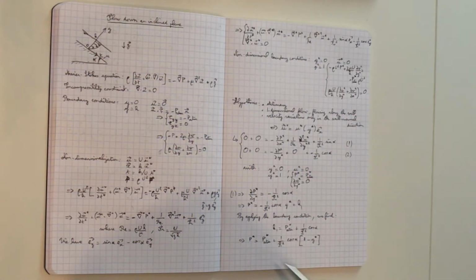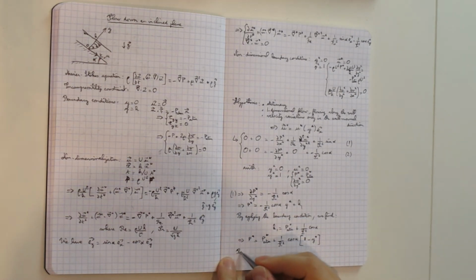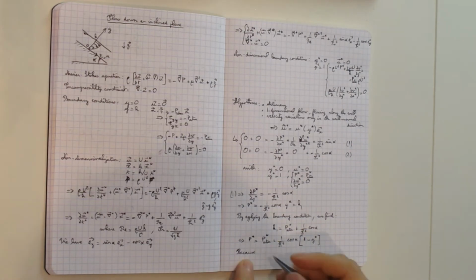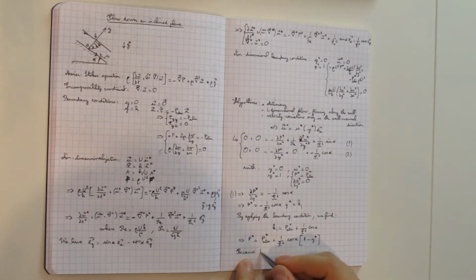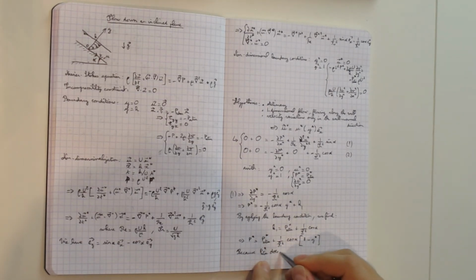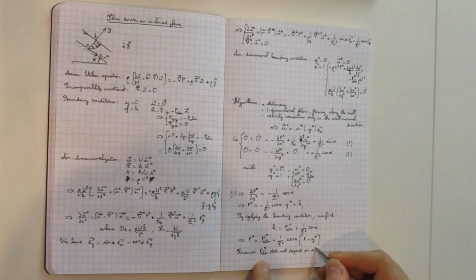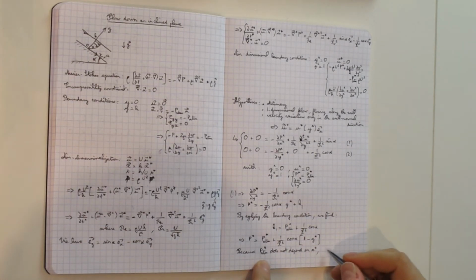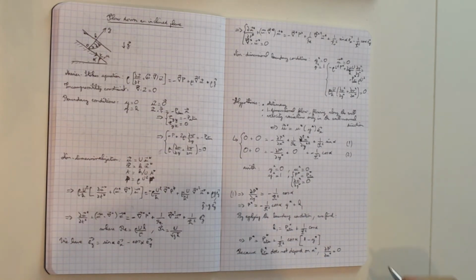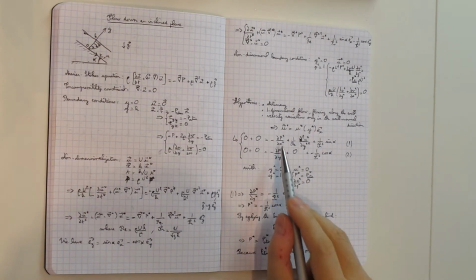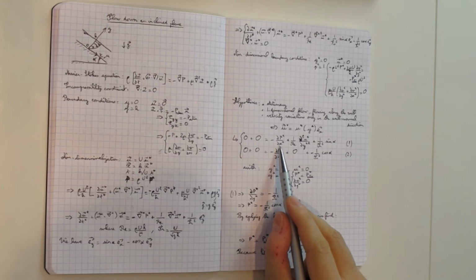Therefore, because p atmospheric does not depend on x, it follows that dP star over dx star equals 0. Okay, and so that's going to simplify this term in equation 1.